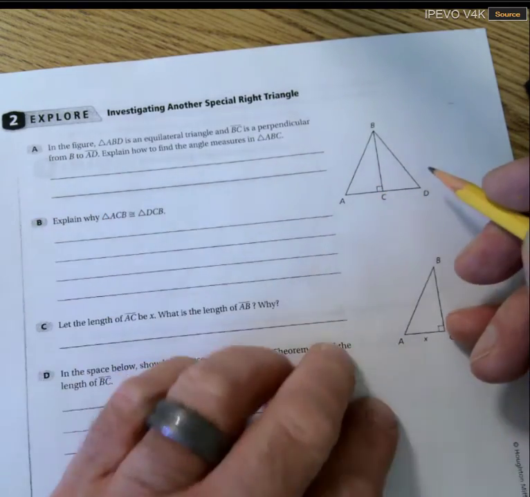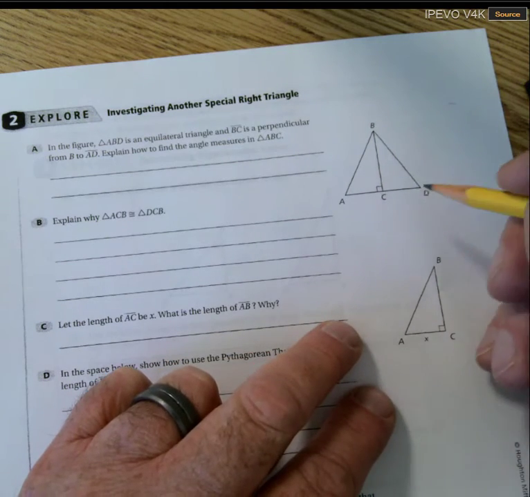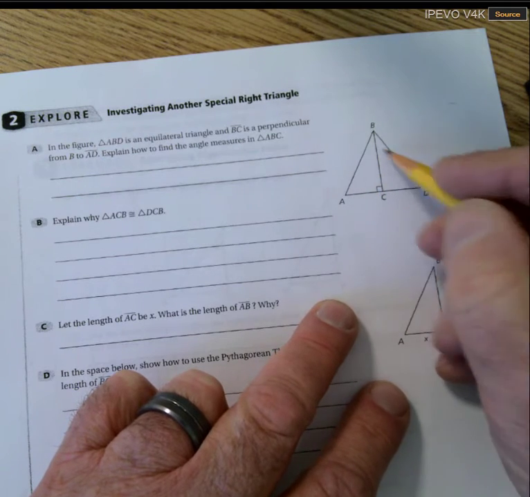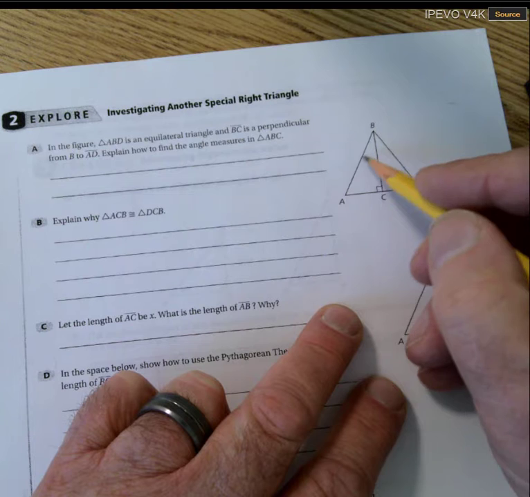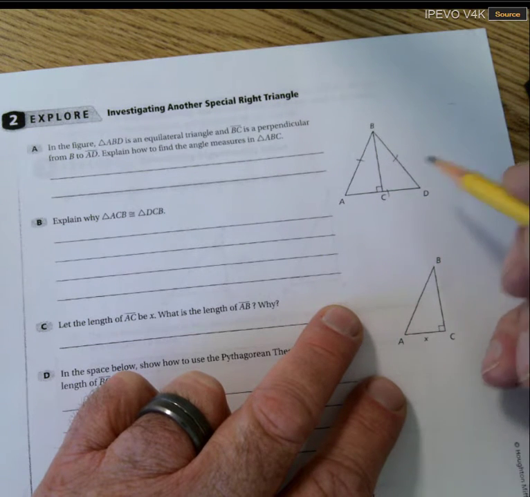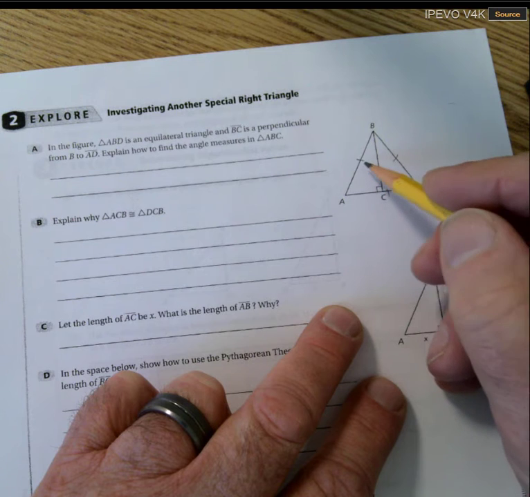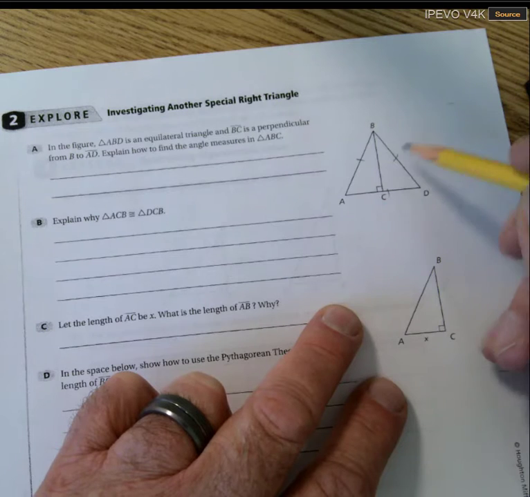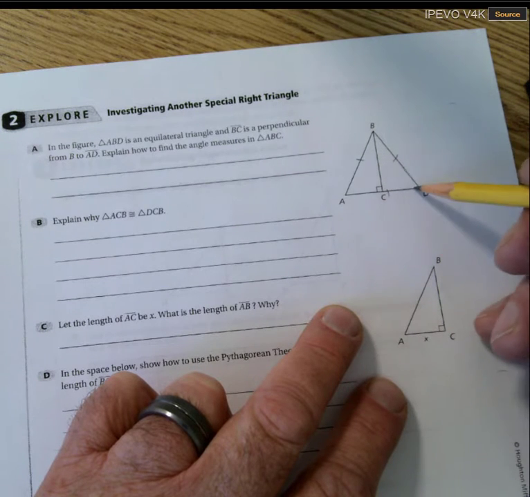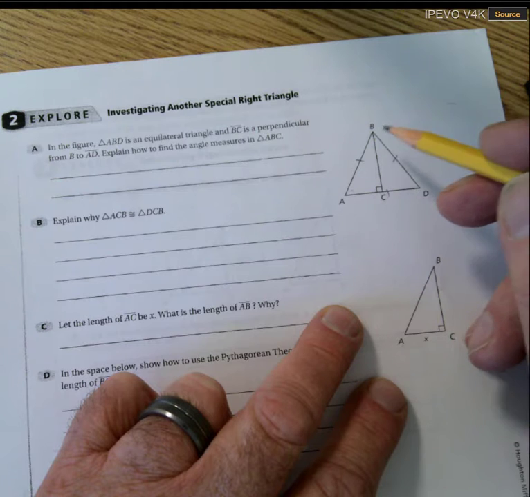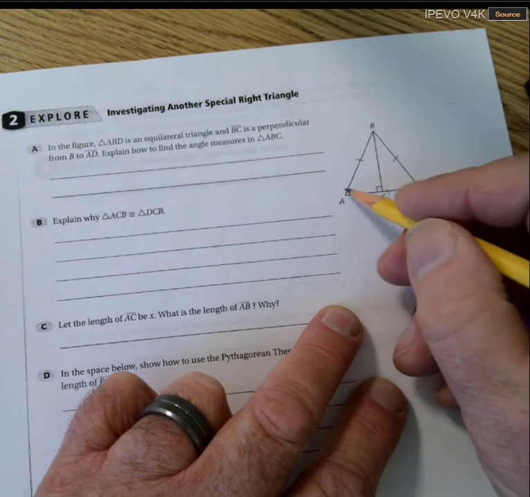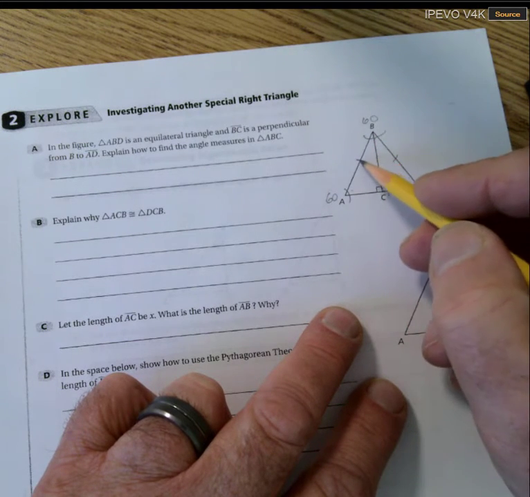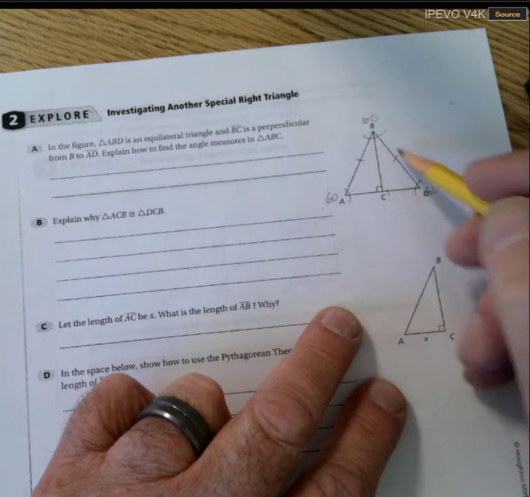Explain how to find the angle measures in triangle ABD for part 1A here. If this is an equilateral triangle, equilateral triangles have equal sides by definition, and by the base angles theorem, angles that are opposite equal sides are equal. So we have three equal angles that must sum to 180 degrees. Each one of these angles must be a 60. So angle ABD is a 60-degree angle.